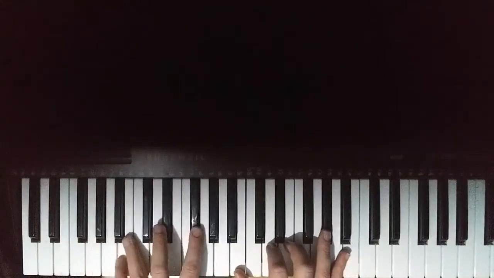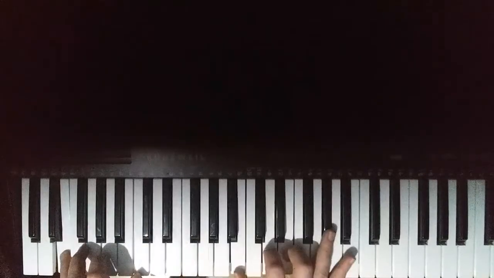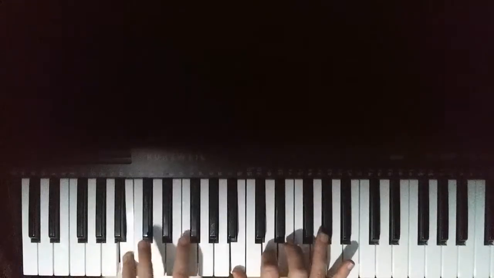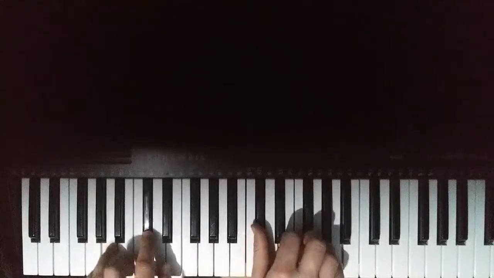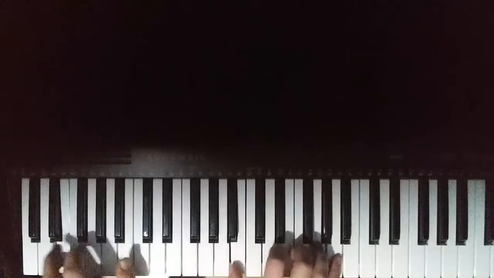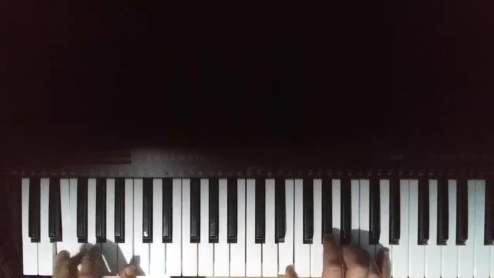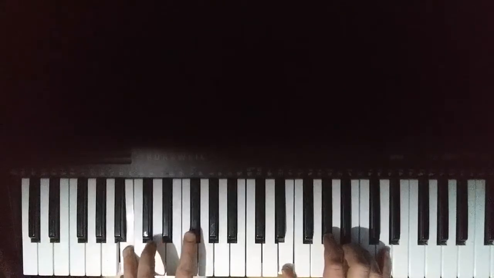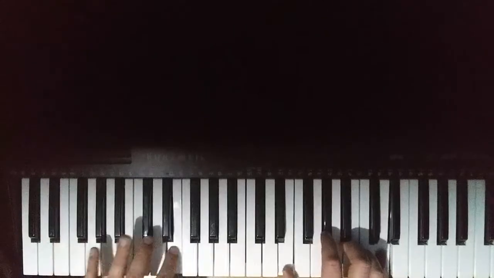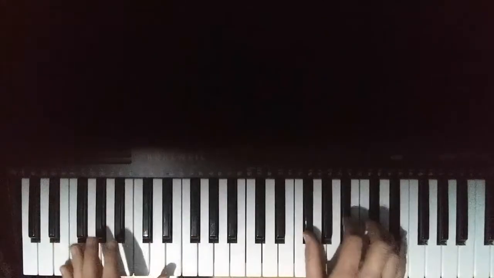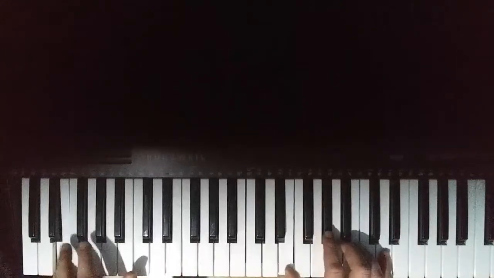So this is the E7 chord. Okay, or this. Or this.